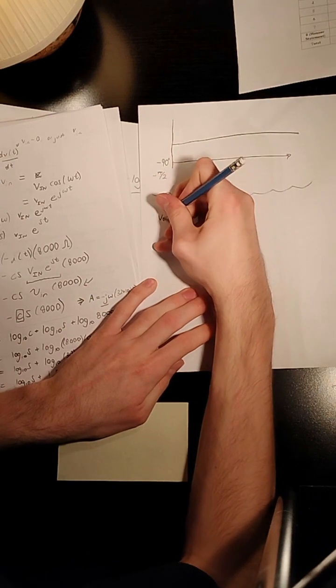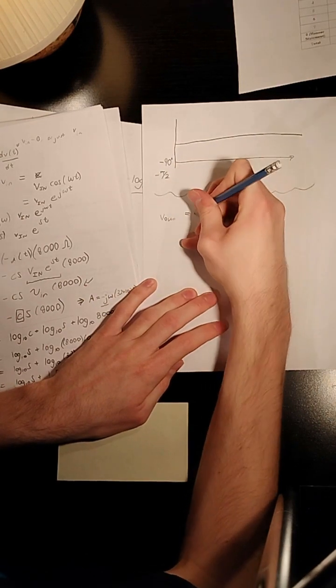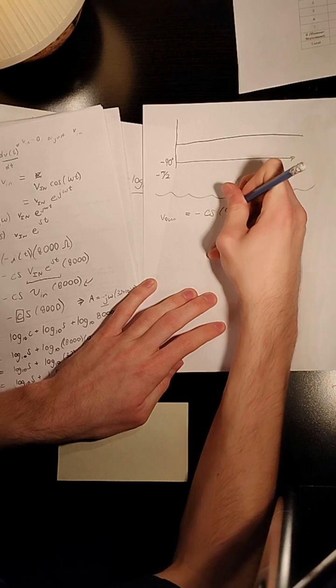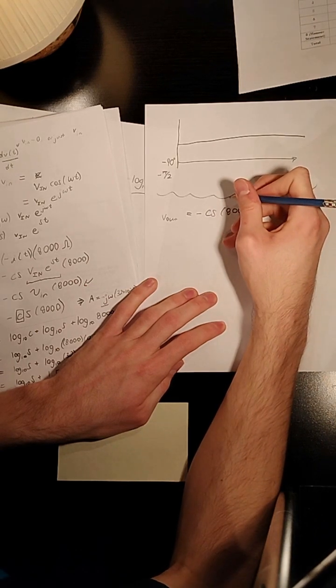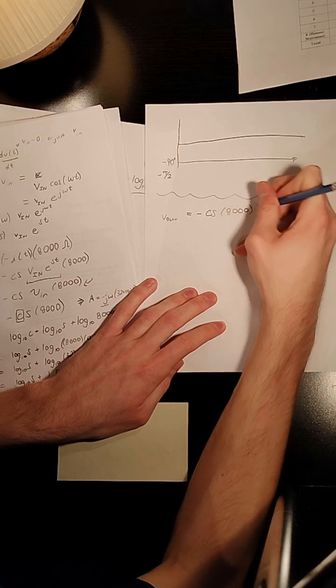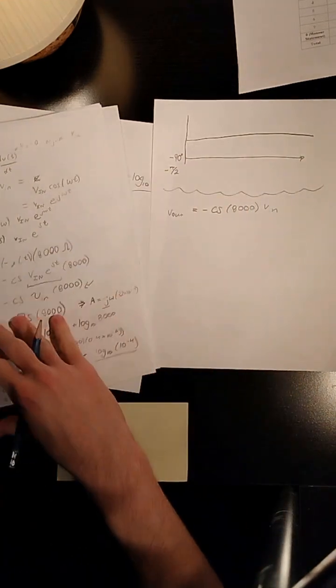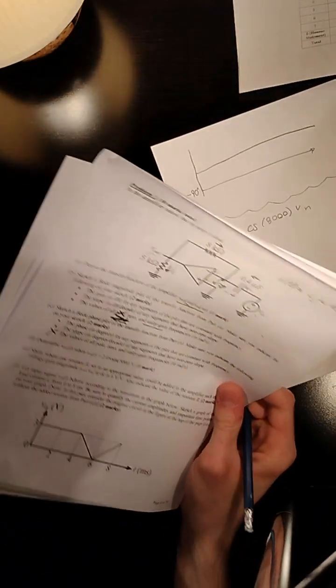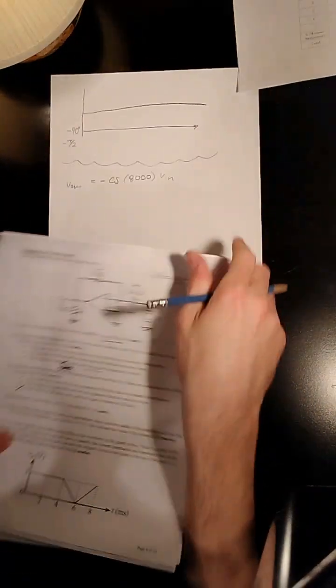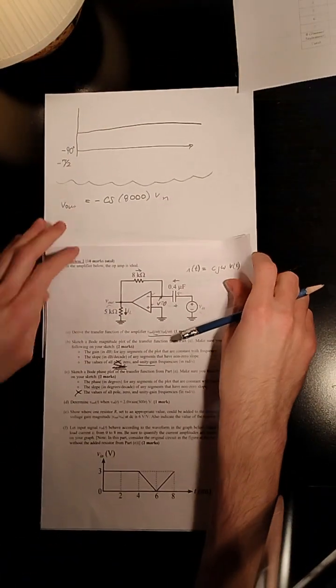We get V out is equal to negative CS times 8,000 Vin. If you'd like to see the question while I work, I can move this over. I'll try to set it up like that.